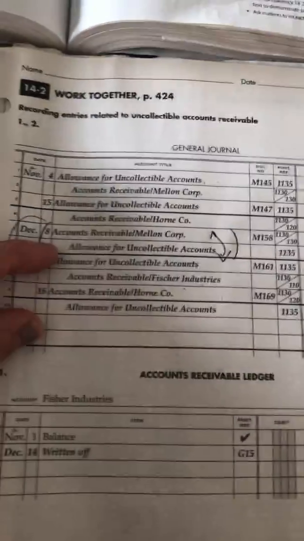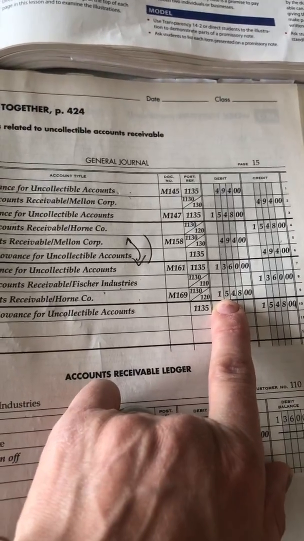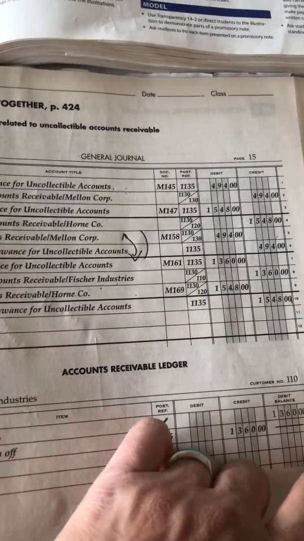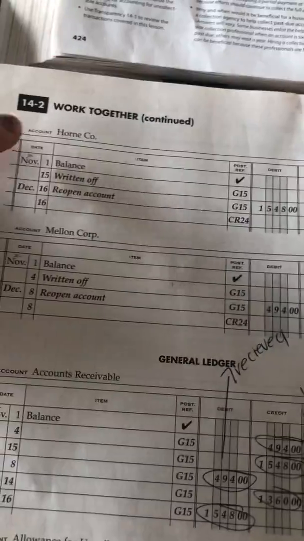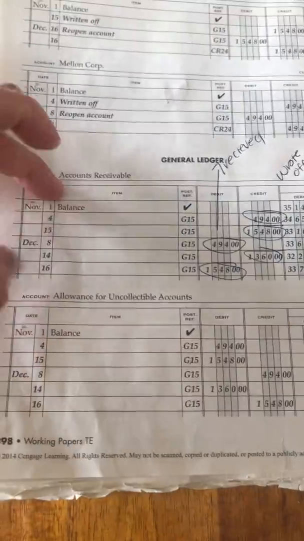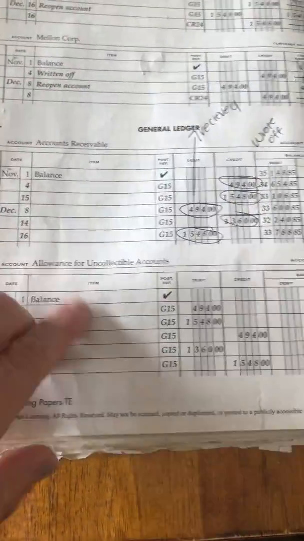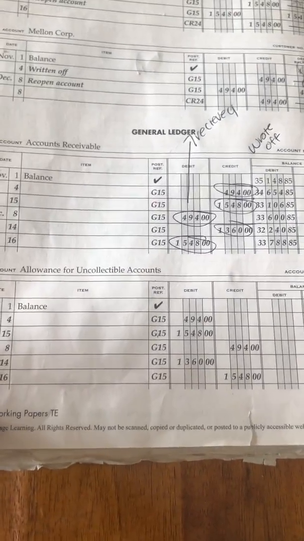So we do the exact same thing. In our ledger, we flip them, right? You just flip them when they pay us. So then our accounts receivable is our debit. Our credit is our uncollectible. So we'll post them. Horn Company, the 16th, we have to reopen them. So we debit. Then we come down and we credit. And then we have to post each one of those in our accounts receivable and our uncollectible. So on the 16th, we would debit our accounts receivable, credit our uncollectible. So again, it's just the opposite of that.